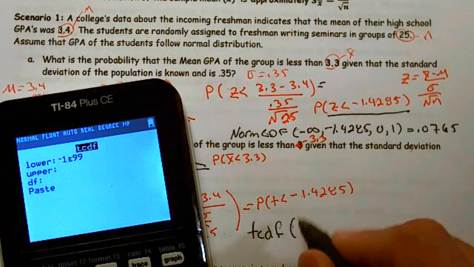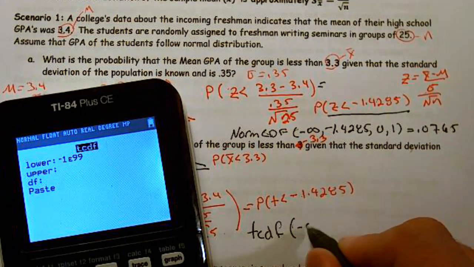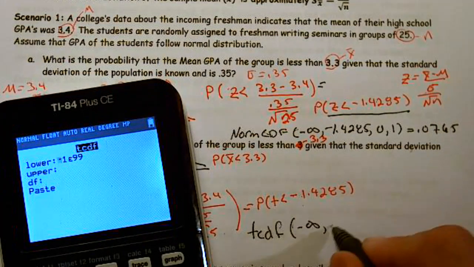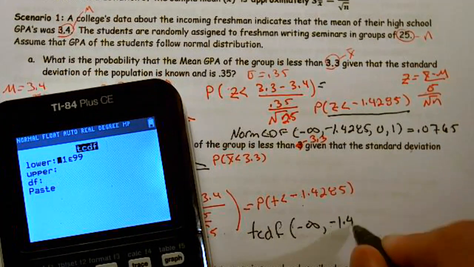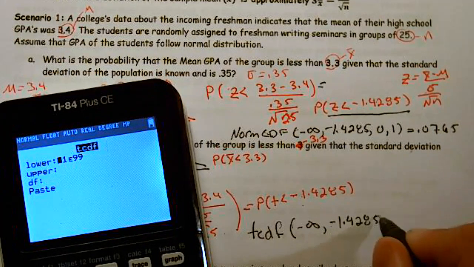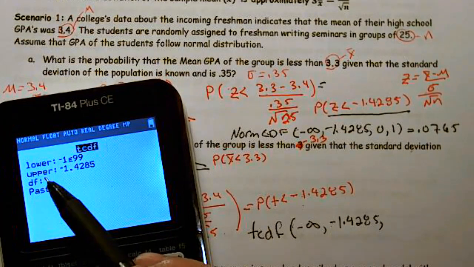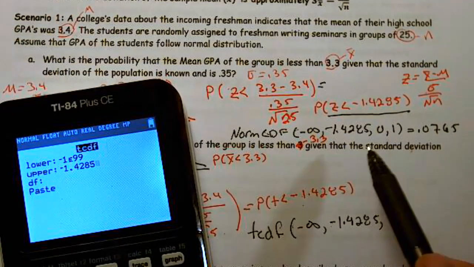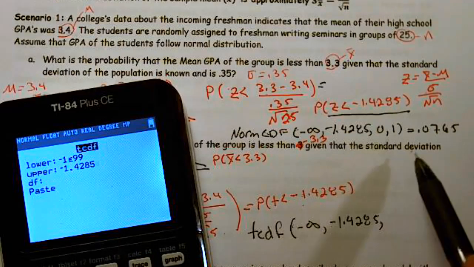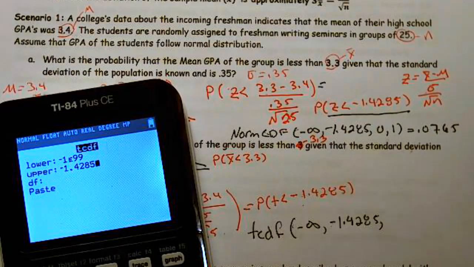And I ask for my lower bound. Well, that's nothing new, negative infinity. My T value is negative 1.4285, so that's the same. But now they don't ask me for my mean and standard deviation. Before they asked me for my mean and standard deviation, now they're asking me for my degrees of freedom.